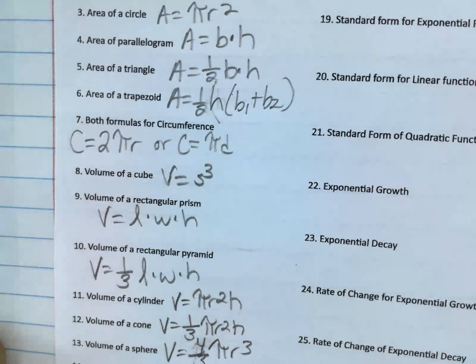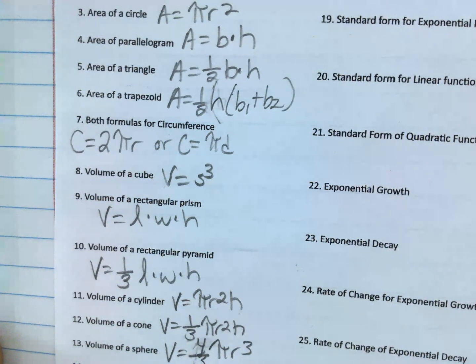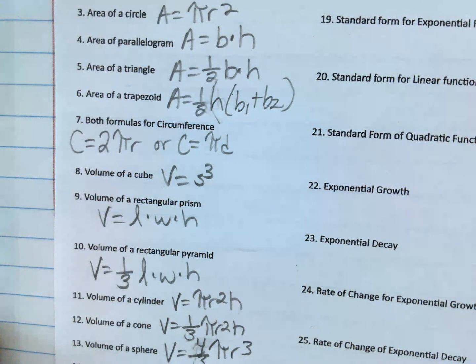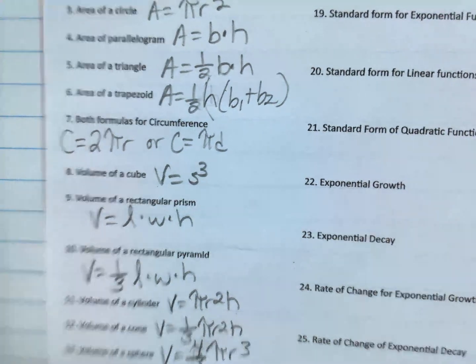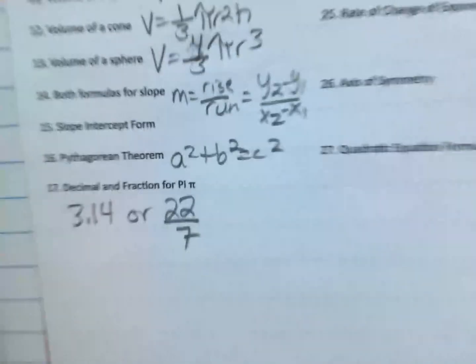Did you get those two, baby? All right, so these are the ones that you should have, okay?